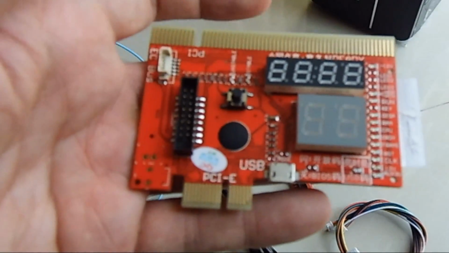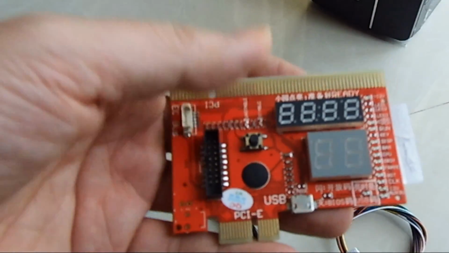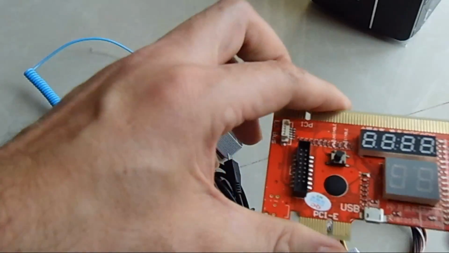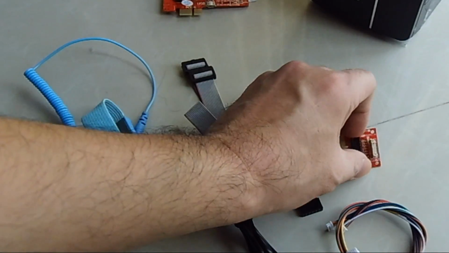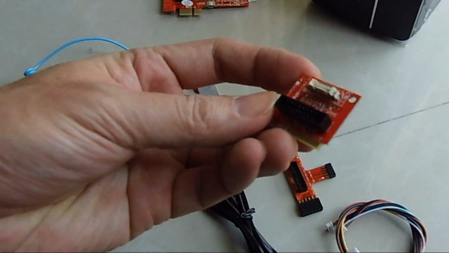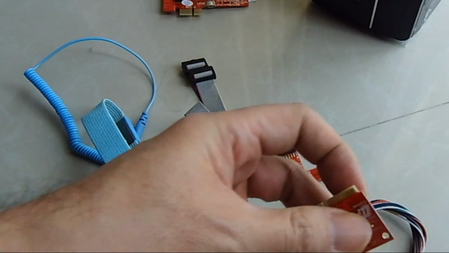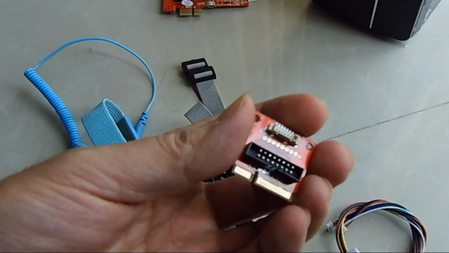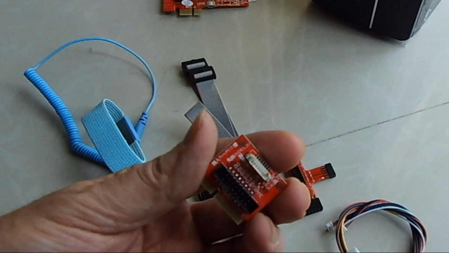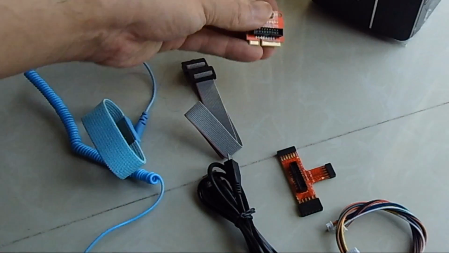Besides this master diagnostic card, we have this smaller half-size laptop mini PCIe Wi-Fi connector, which allows us to test laptops.